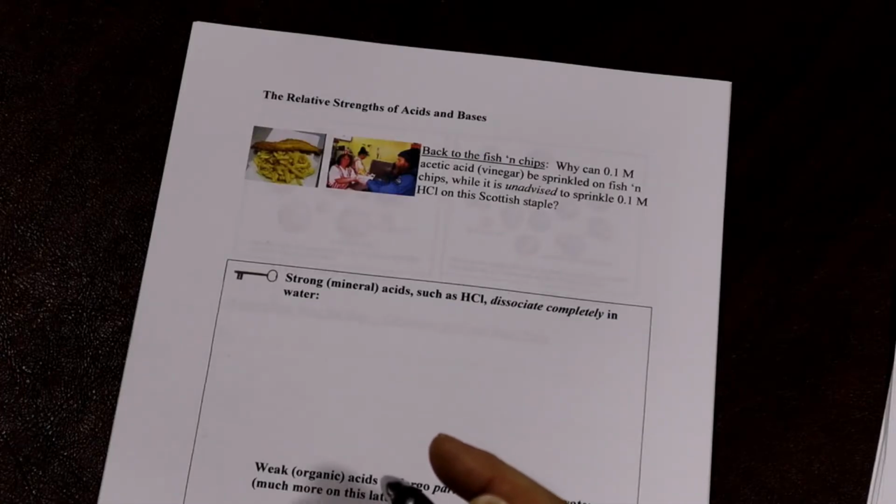Talking about the relative strengths of acids and bases, we're mostly going to focus on acids. That's the main focus of the class. But what applies to acids also applies to bases to some degree. So the question says there are some Scottish people eating some fish and chips, right? Fish and chips is the biggest fast food in Scotland.